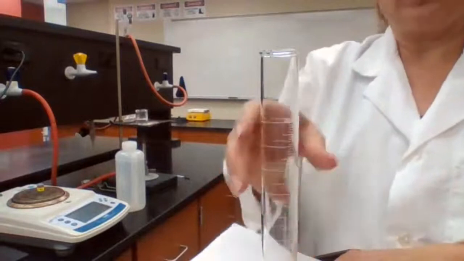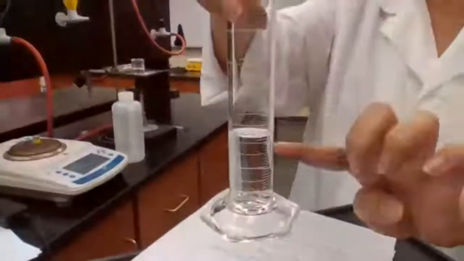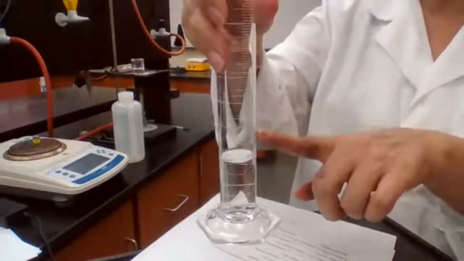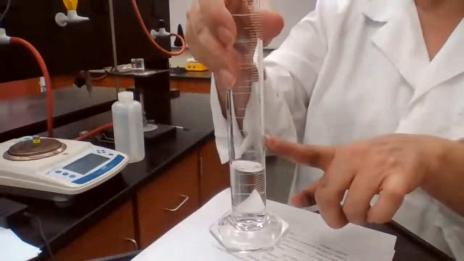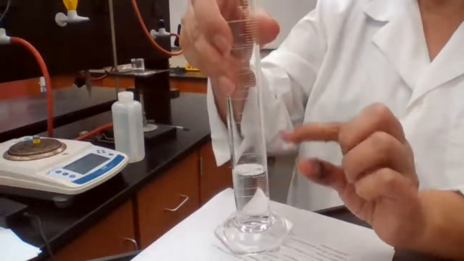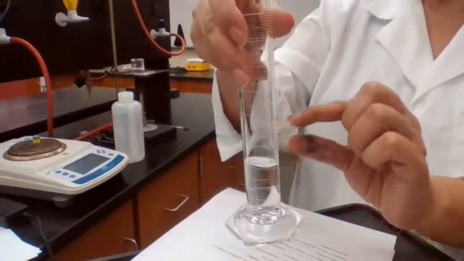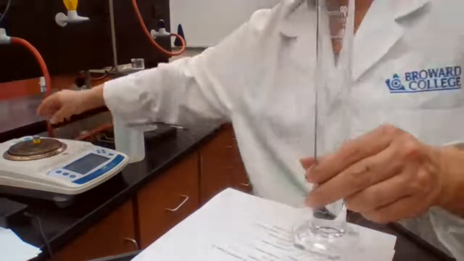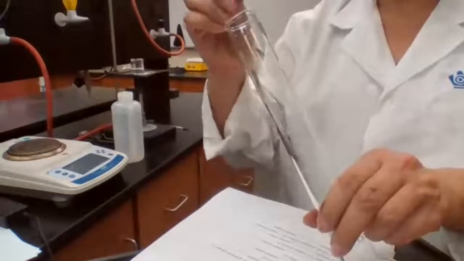When I place the object inside the water, it's going to displace the water. The level of the water would go up. Then I have a final reading for the volume of water. The difference in the volume from initial reading to final reading is the volume of the object that I'm placing. Often for irregularly shaped objects, you have to use displacement.